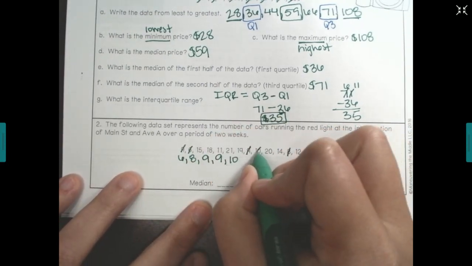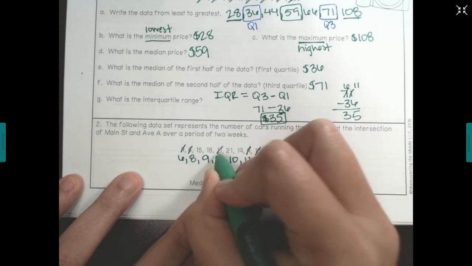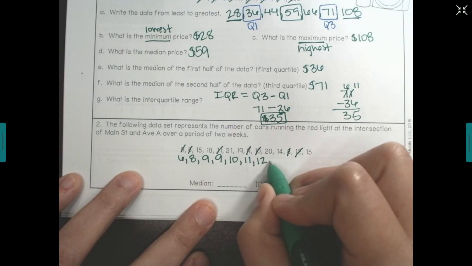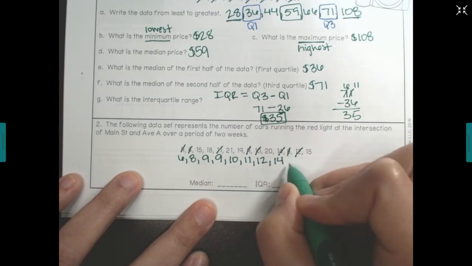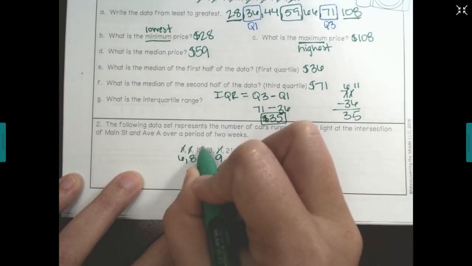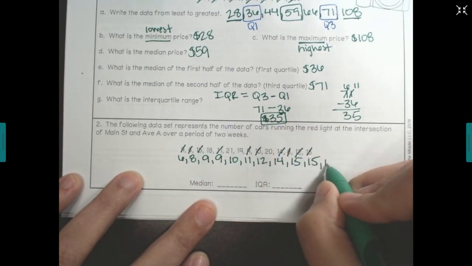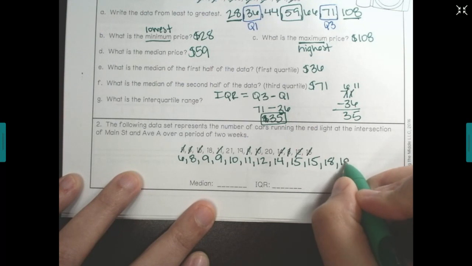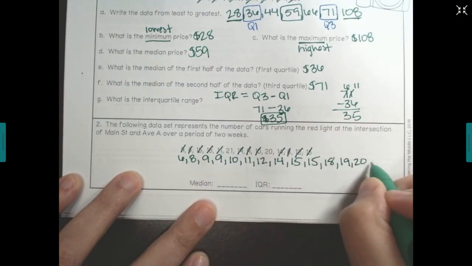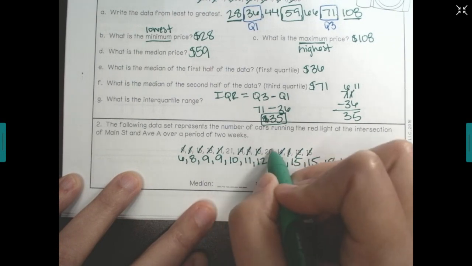Got 10, 11, 12, no 13s, 14, 2 15s, no 16, no 17, 18, 19, 20, and 21.